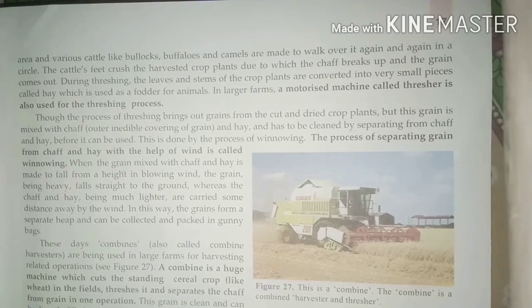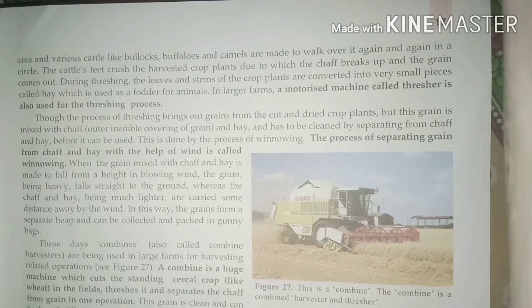In the moving wind or blowing air, the man or woman used to stand and drop the grain mixed with chaff and hay. With the help of the wind, the grains, which are heavy in weight, fall straight on the ground, and the chaff and the hay, which are lighter in weight, move a little distance and fall on the ground.